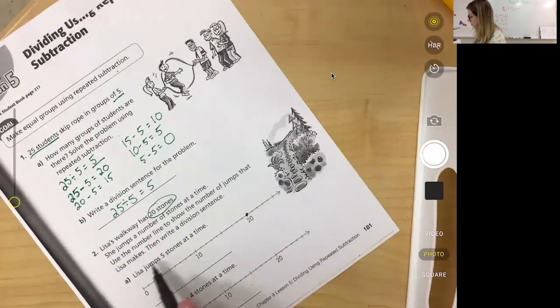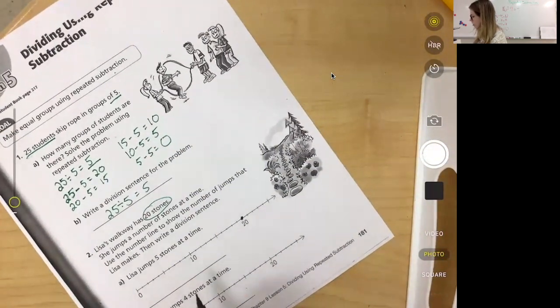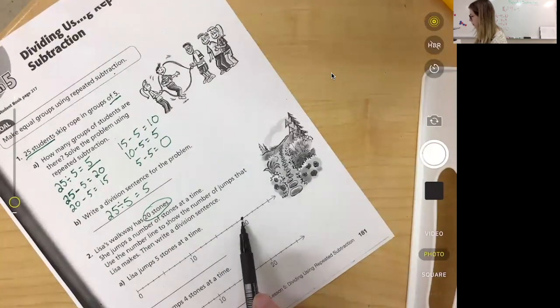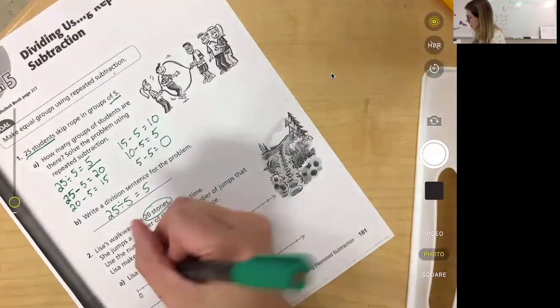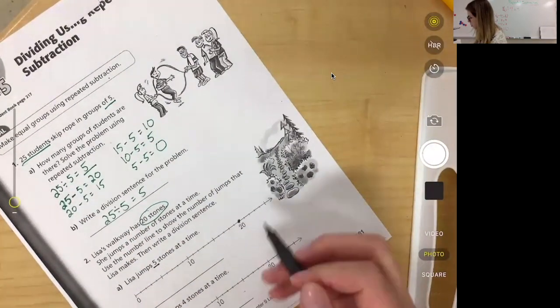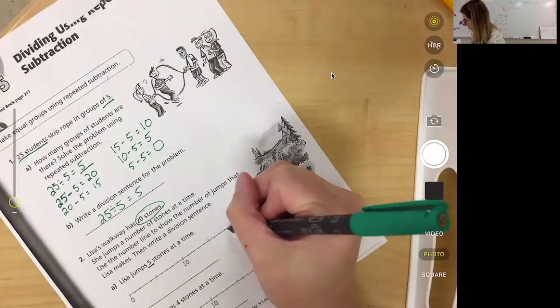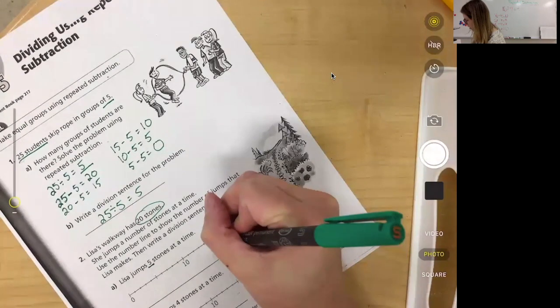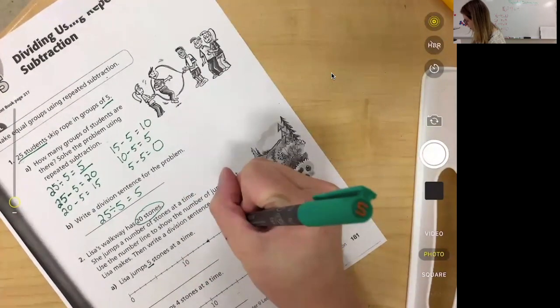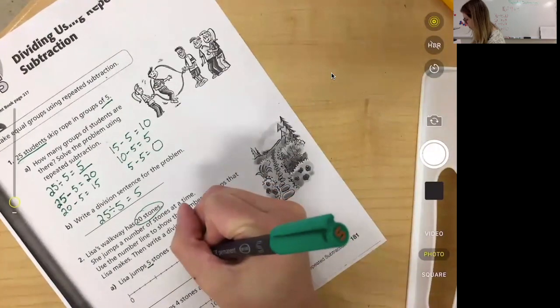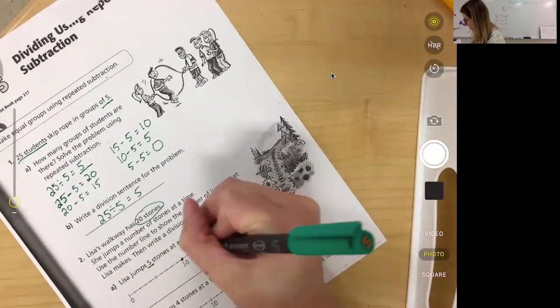So Lisa jumps 5 stones at a time. So we're trying to get down to 0. So she's jumping 5 at a time. How many skips are we going to make, or how many are we going to go down? 5 each time till we get to no more stones. So we're going to go down 5. 1, 2, 3, 4, 5. Put a dot there. That's 1 jump. Then we're going to count 5 more. 1, 2, 3, 4, 5. Put a dot there. That's a jump.